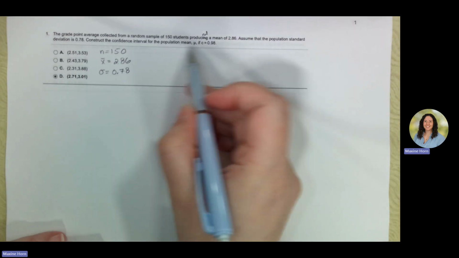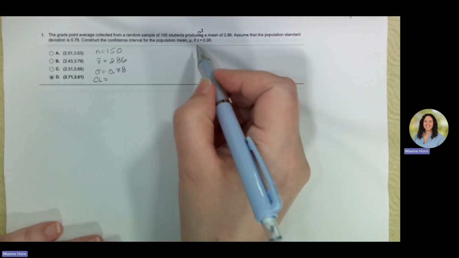Construct a confidence interval for the population mean. If C, I always like to write CL. Back in my day when we were in school, that's what we called it, CL, confidence level, is 98% or 0.98. Okay, and they want us to construct the confidence interval. So let's start by doing it by hand. We're going to do it both ways: by hand and in the calculator.